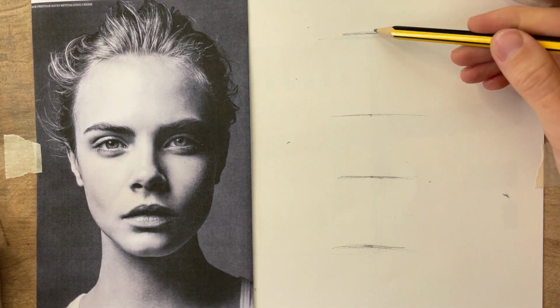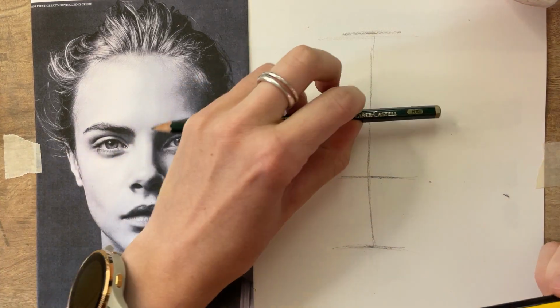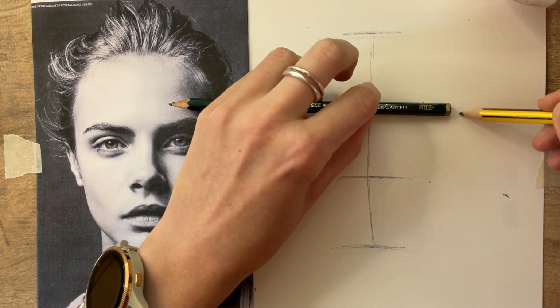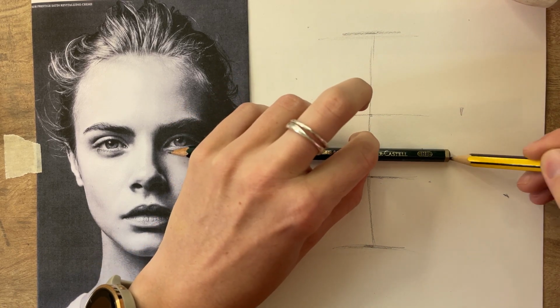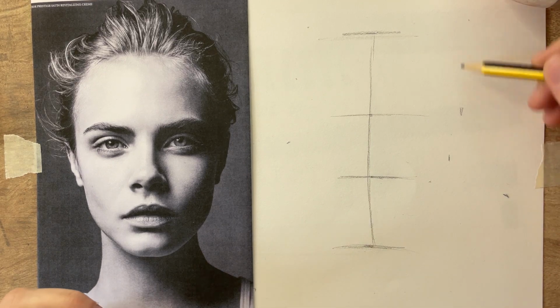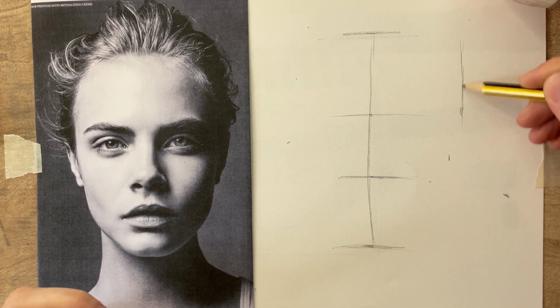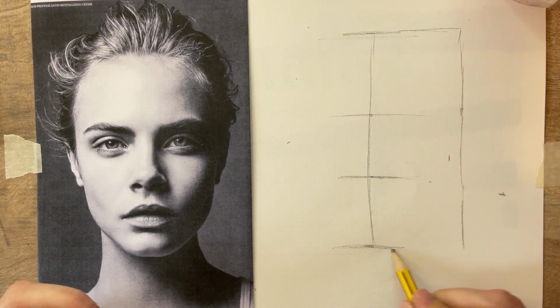I've missed a bit. I'm actually going to put my center line on there, and then I want to go further than the width, and when it comes to the top of the nose, it's roughly the same length. So let's just box that in actually on one side, because this tells me everything in this grid will be the face.